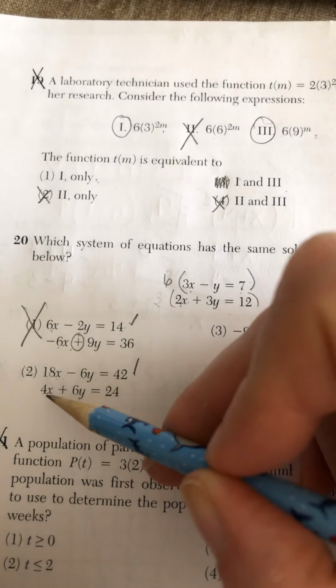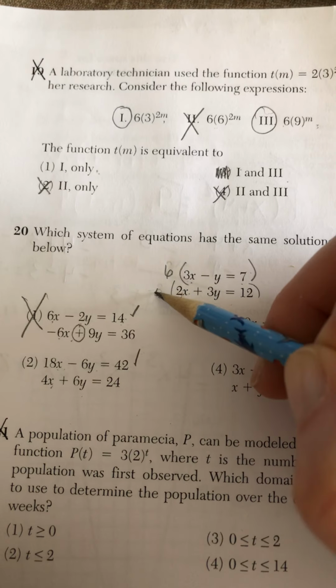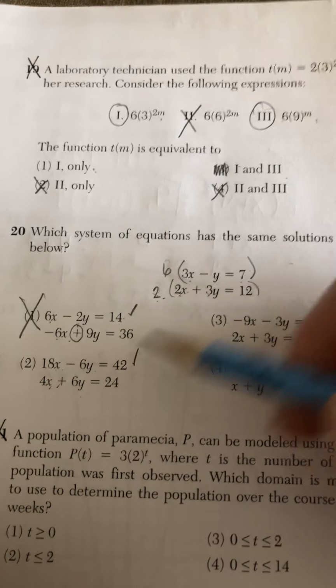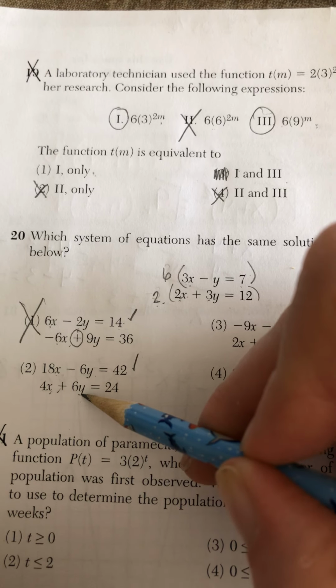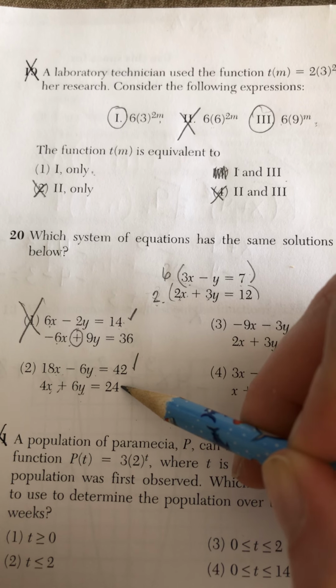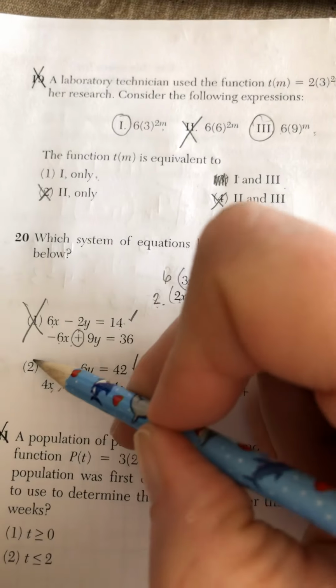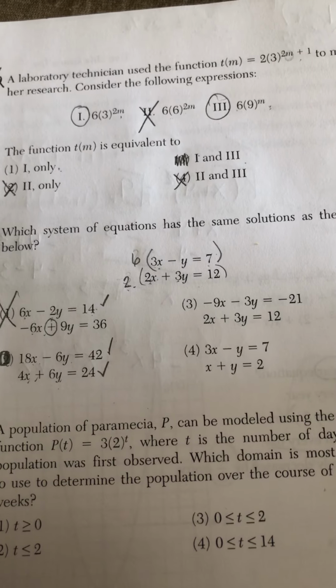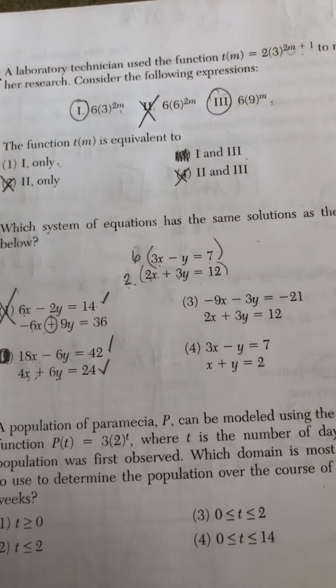Okay, so now we got to take this bottom one. From 2x to 4x, we got to multiply by 2. So 2 times 2 is 4x. 2 times 3 is 6y. And 2 times 12 is 24. That one is done correctly. Okay, you can check out the other ones, but there you have it.